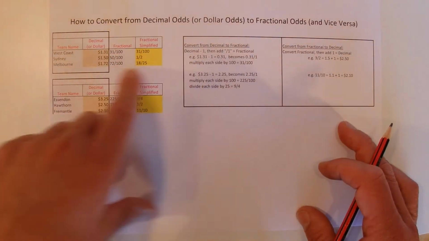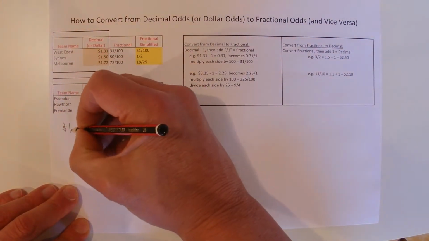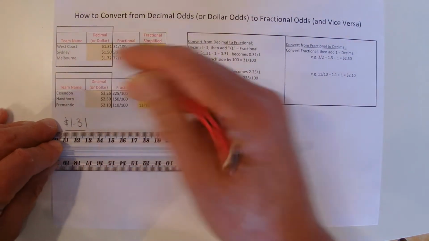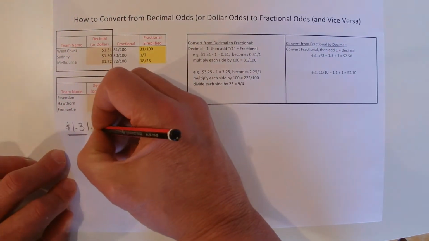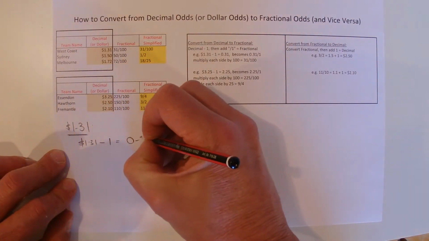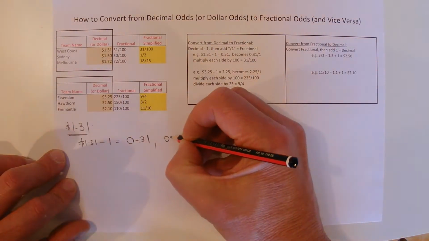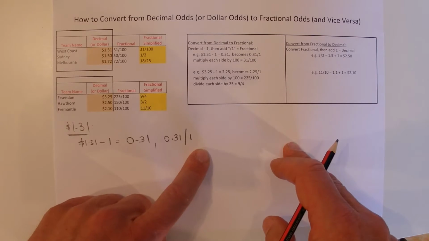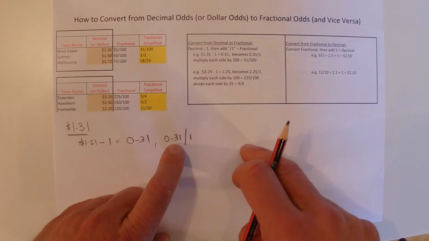Okay, so if we look at the first one, West Coast at $1.31. We want to know that as a simplified sort of fraction. First of all, we take away a dollar. So $1.31 take away a dollar is 0.31, and then 0.31 becomes 0.31 to 1. But nobody would really say the odds are 0.31 to 1. You want it as a fraction with whole integers on both sides.